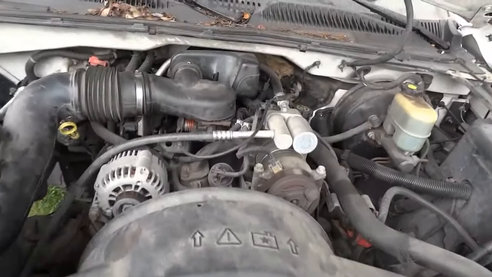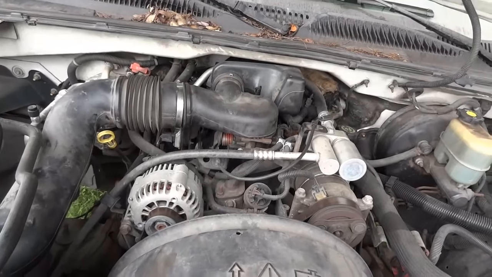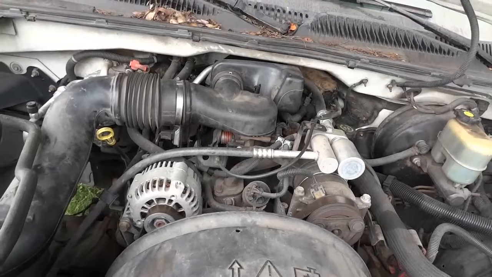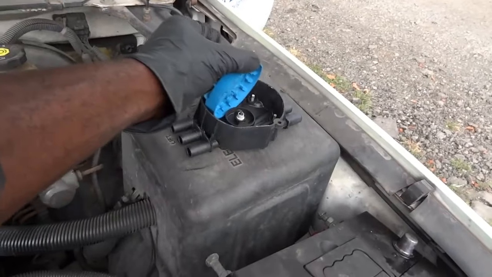Alright guys, so we are back here under the hood. You guys heard the engine run, so this vehicle is fixed. So the crank no start condition has been fixed. The problem was a defective rotor and cap, okay?